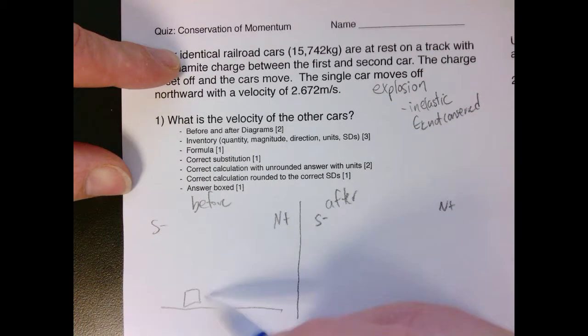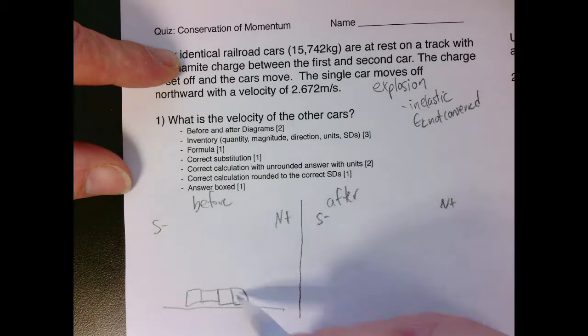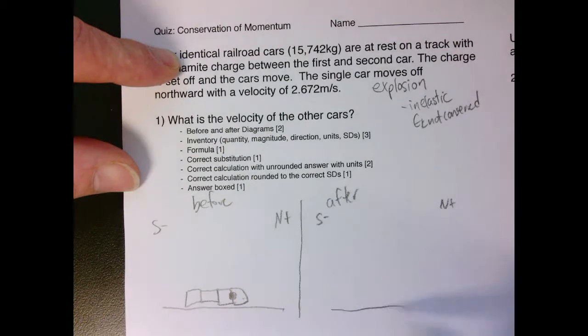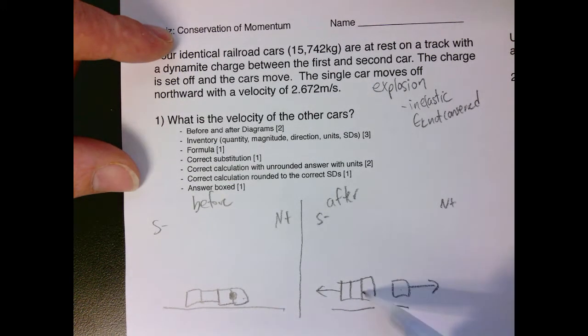So we have 4 cars, like so, identical. And the one that's going to move off to the north would be on this end. So we've got the dynamite charge in there. And then afterward, this one moves off in this direction. And so we know because of the law of conservation of momentum, these guys must move off. Since these cars are identical, I expect that this one will be faster and this one will be slower.